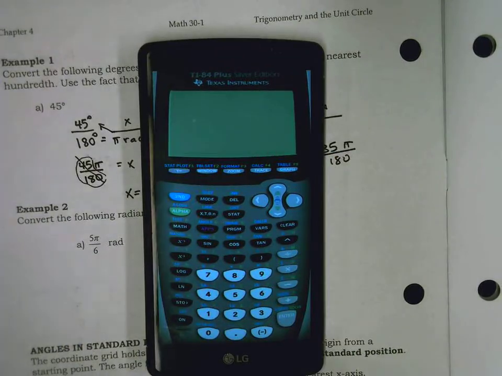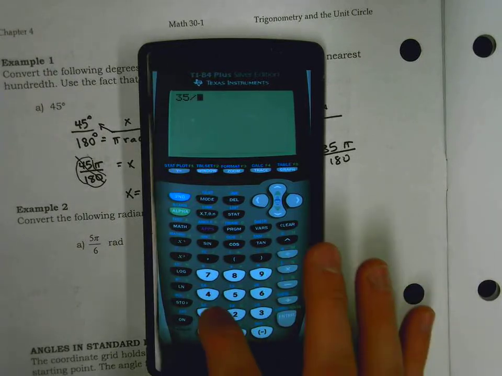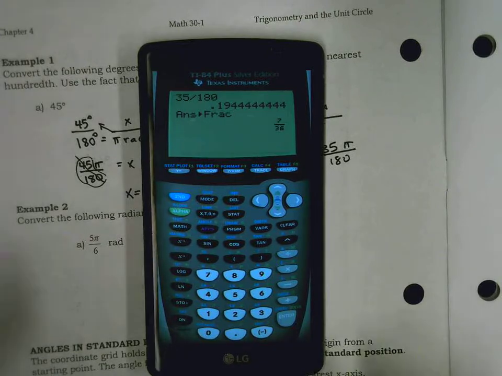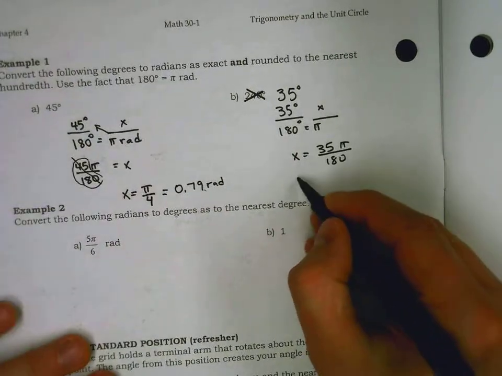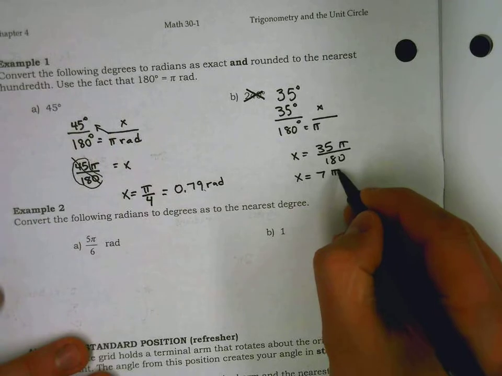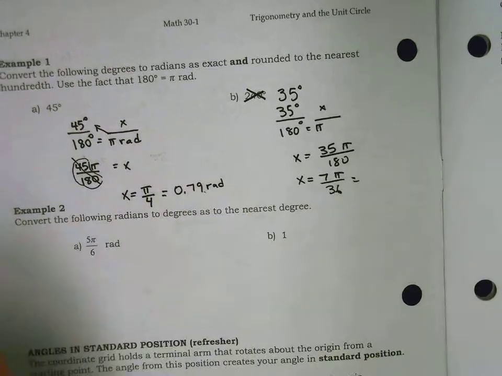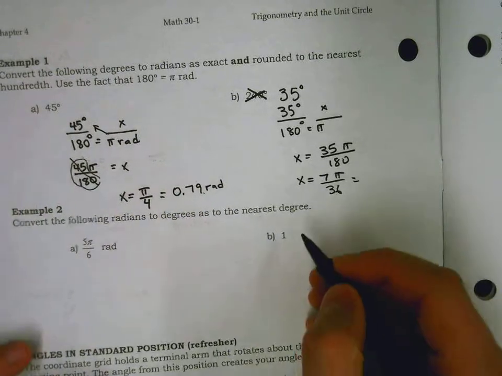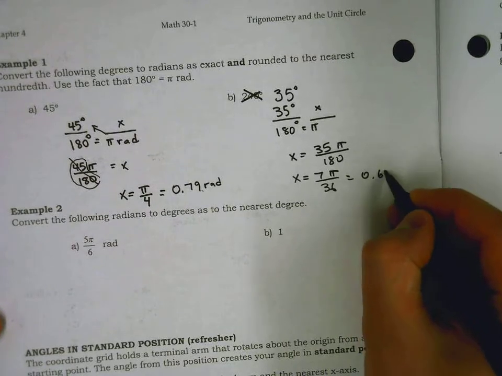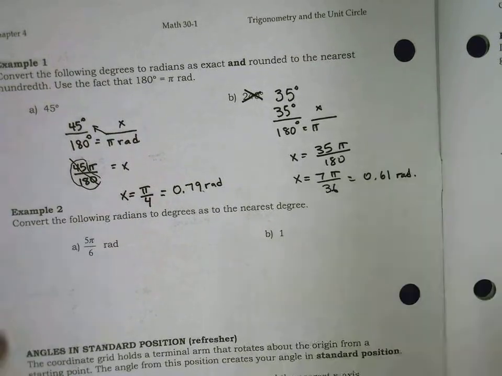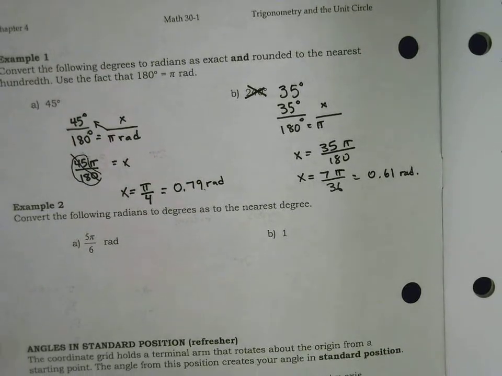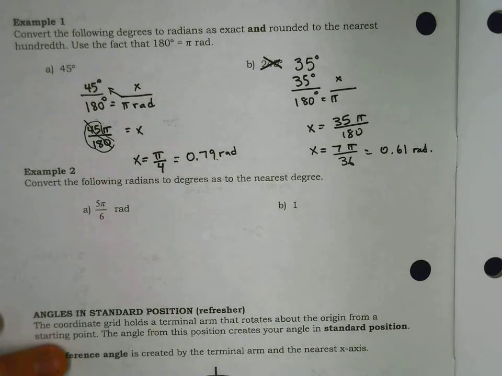And again, in your calculator, if you type in, ignoring the pi, 35 divided by 180, turn that answer back into a fraction, 7 over 36. So you can say 7 pi over 36, or as a decimal, 7 pi over 36 times pi, you'd end up with about 0.61 radians. So answers may be convenient, answers may not be convenient. But that is a nice way to convert from degrees to radians.